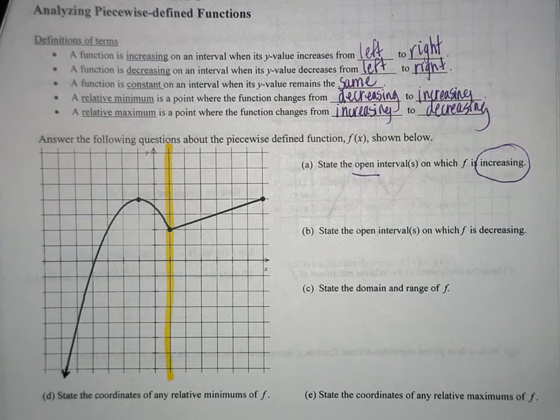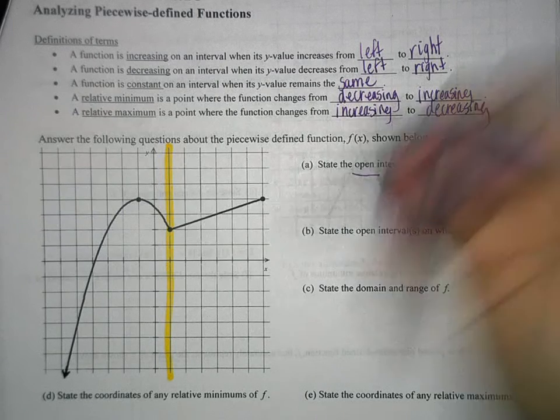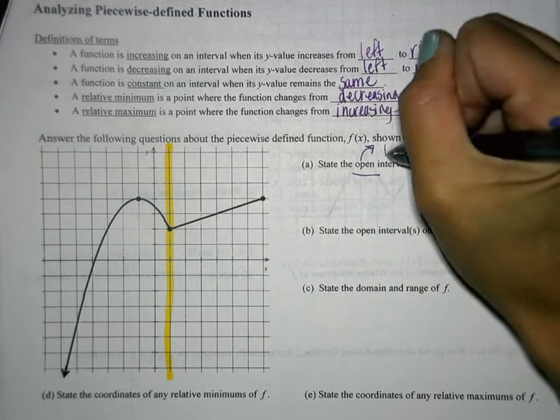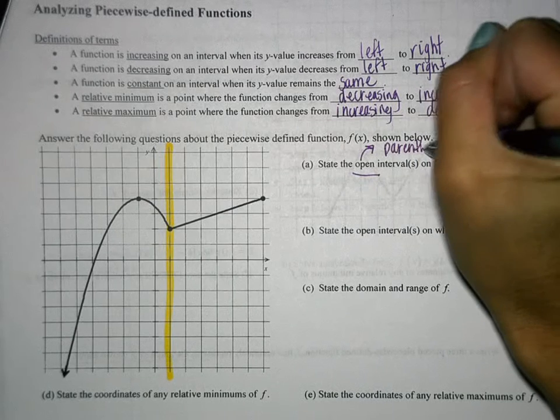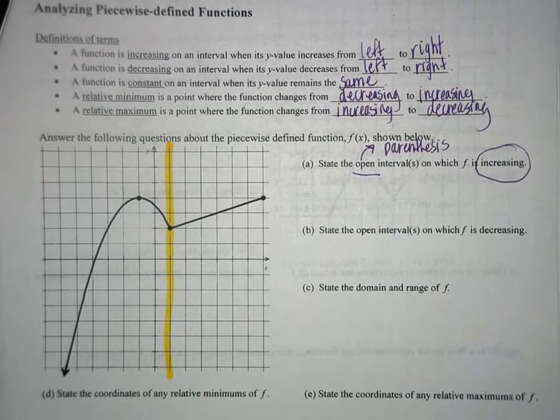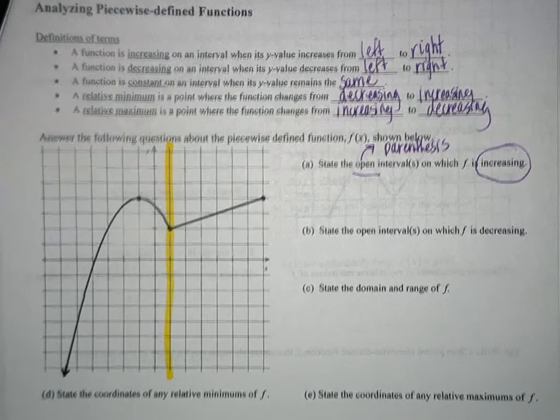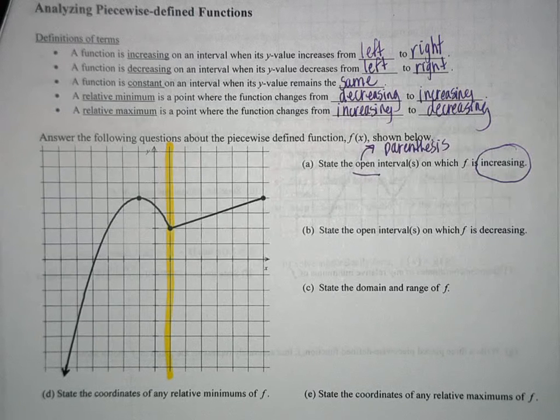Okay, so when it says open interval, open means you're going to use just your parentheses. Because when you have a bracket, it's when it equals and it's stopping at that value. An open interval just means they just want to know the interval. So when you see that word open, you don't have to worry about parentheses or brackets. You know you're just going to use parentheses. Okay, so where is the graph increasing? If we start from left to right, where is it increasing? How would we write that?